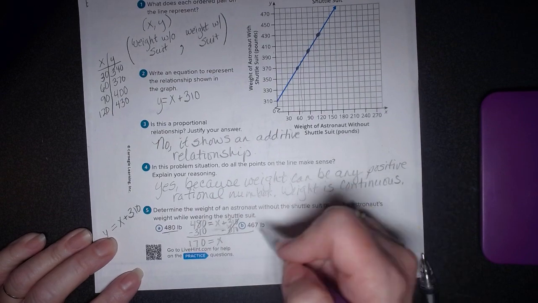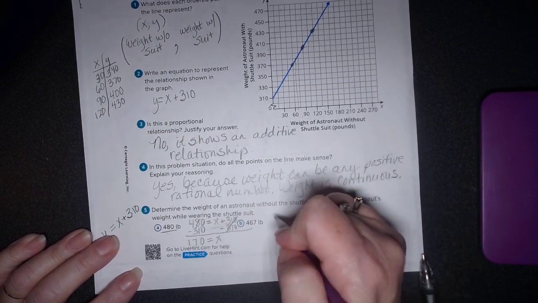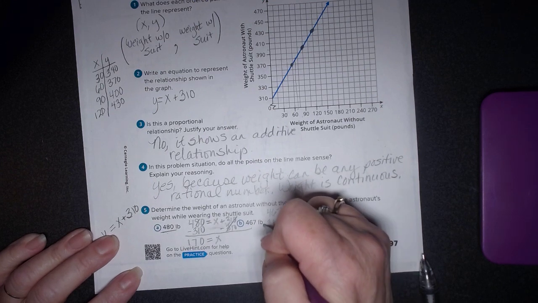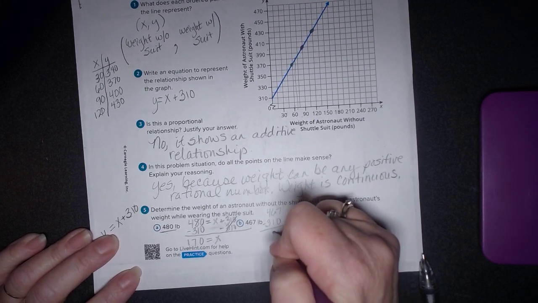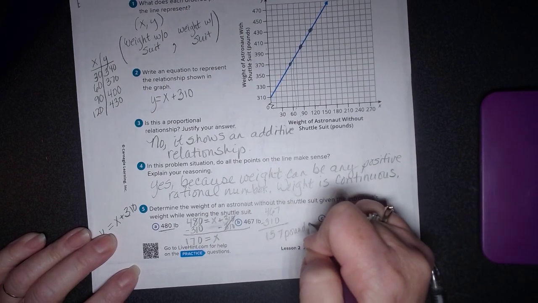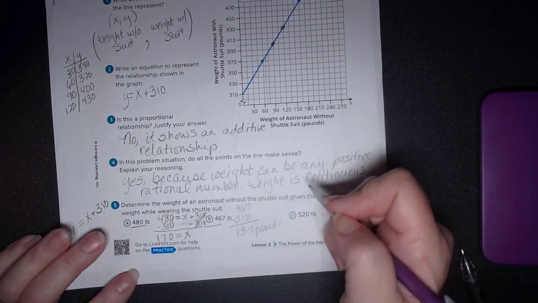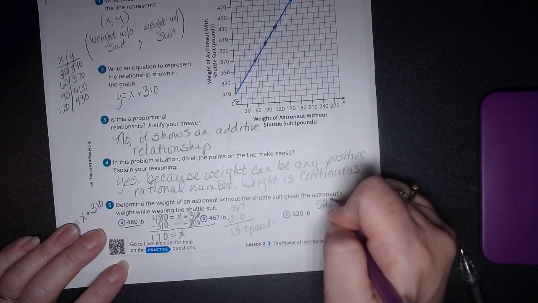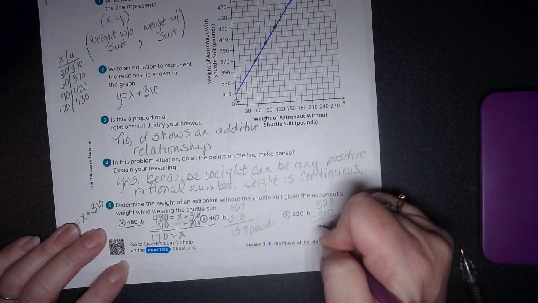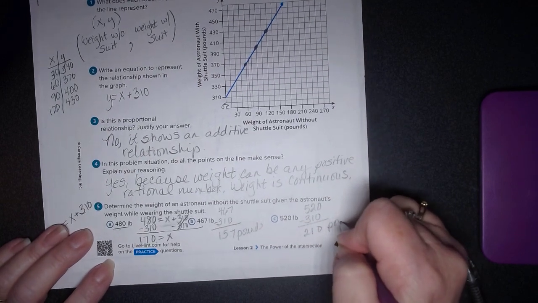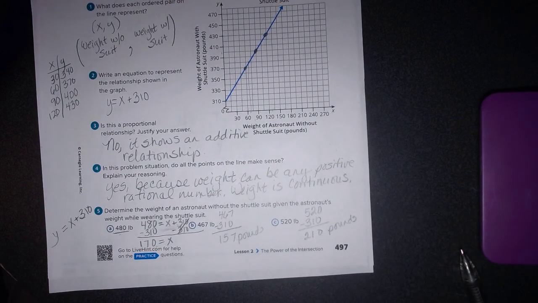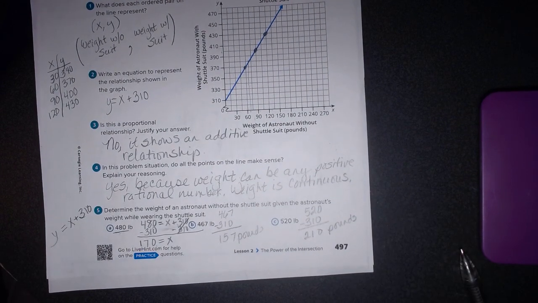So I guess for each of these, I'm just subtracting 310. So I can just do it like that. 7, 5. This one weighs 157 pounds is our label. I'd have to squeeze that in there. So 520 minus 310, this astronaut would weigh 210 pounds. Okay, I hope that all made sense. Please, if you have questions, reach out and let me know.